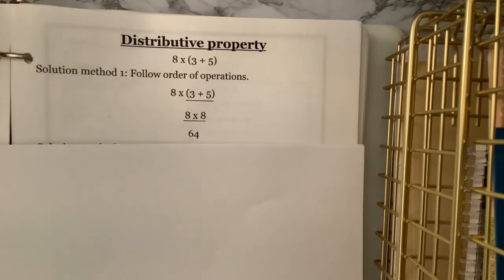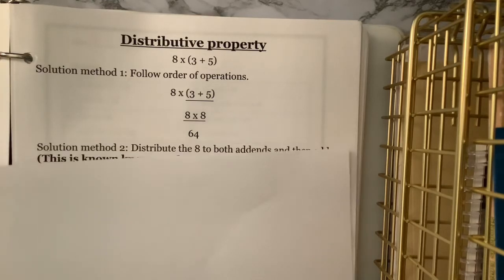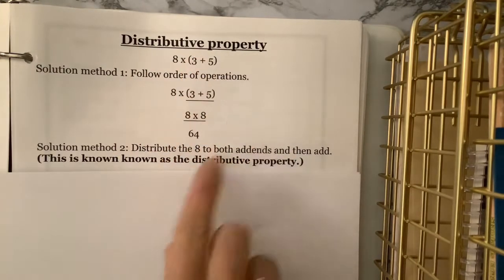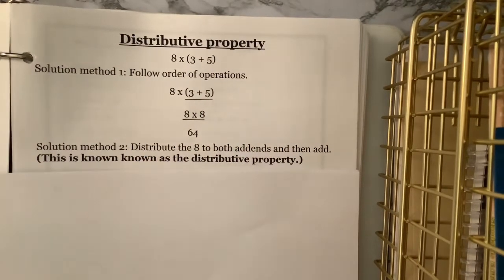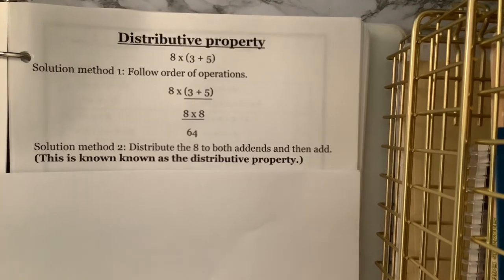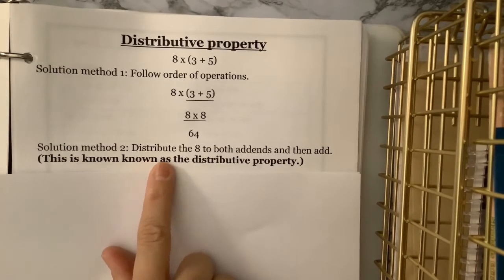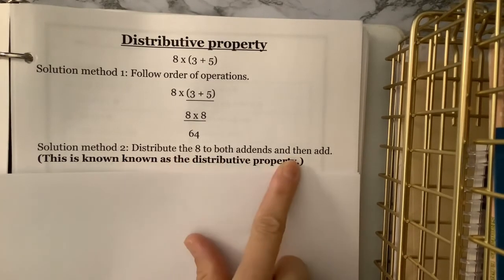But there's going to be some types of problems, and especially when we get into our next lesson, doing a lot of mental math solutions, the distributive property is going to be quicker. So this would be our solution method 2. So distributive property uses this word distribute, right? So to distribute something is to sort of hand it or give it to all the people or all the things involved. So in this case, we're going to distribute the 8 to both addends and then add.